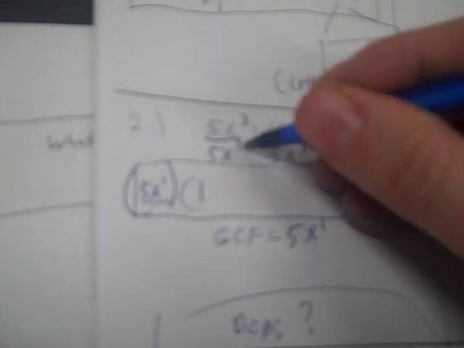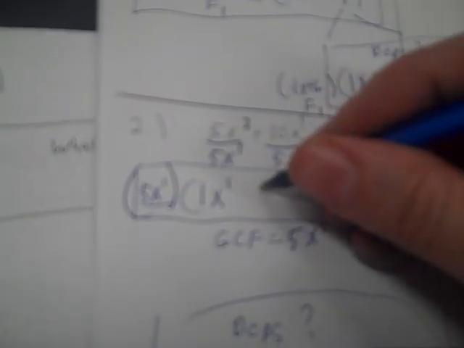Divide those both by 5. So we're going to put 5x to the first out here, wrap it in parentheses, and then go up here. Just copy that up here, and then that means you're going to divide. 5 divided by 5 is 1. 2 minus 1 is 1. 30 divided by 5 is 6. And those are both to the same power, so we don't put x here.